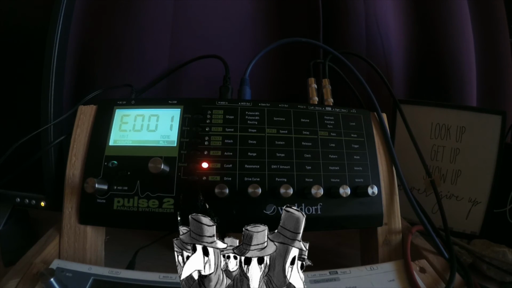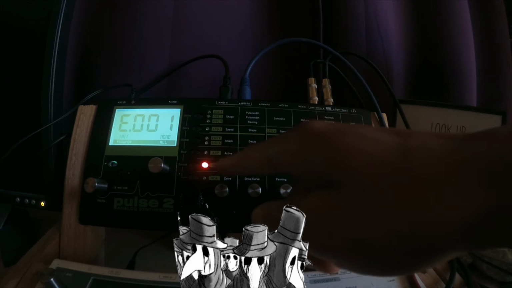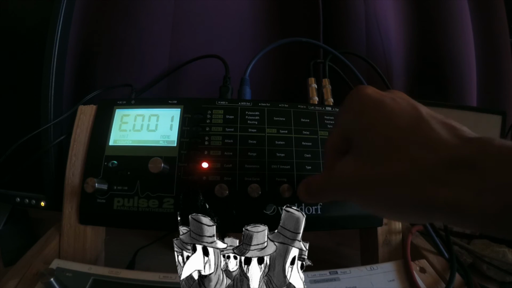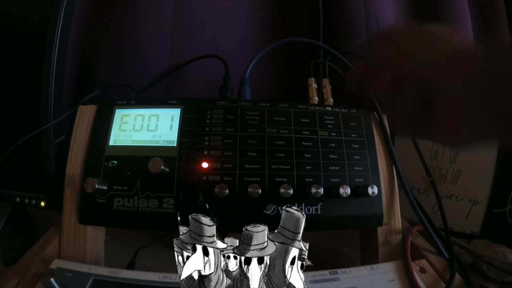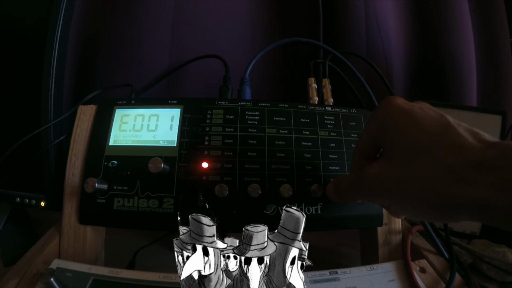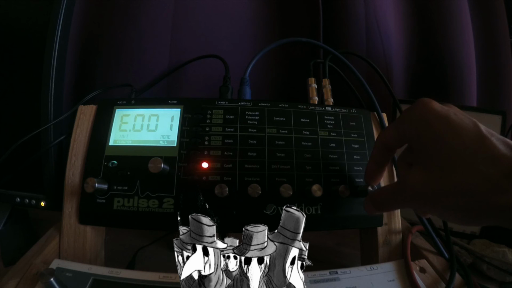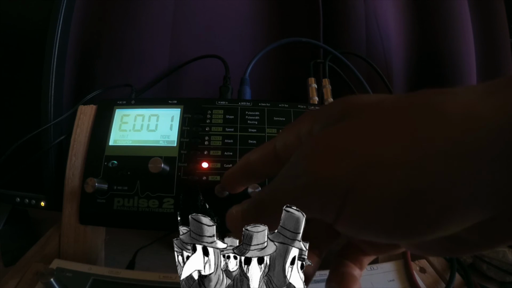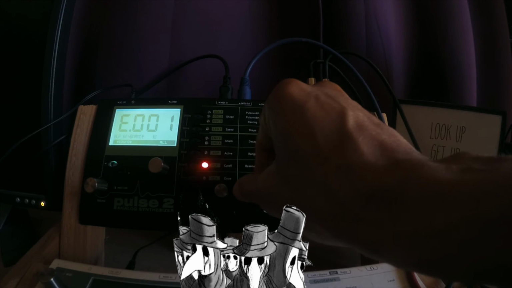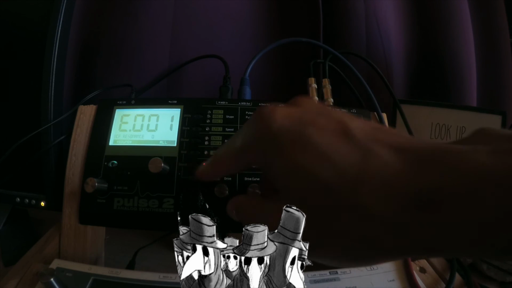Okay, so the VCF, the filter: cutoff, resonance, envelope amount, and then of course the types: low pass 12 and 24, band pass 12, and then high pass 12. That's it. That's all you get. You have key tracking, and you have velocity. VCA, same thing. You have drive curve. Excuse me.